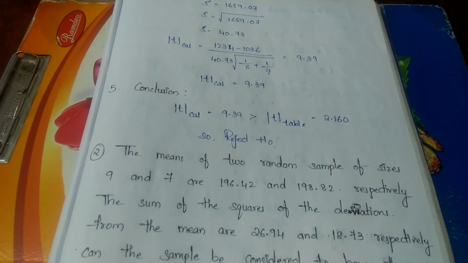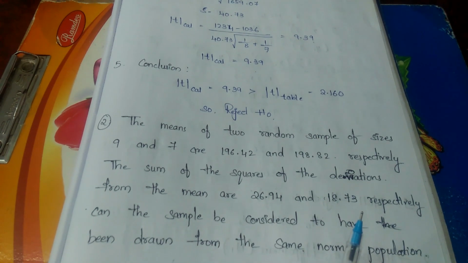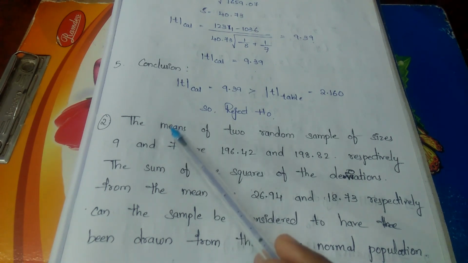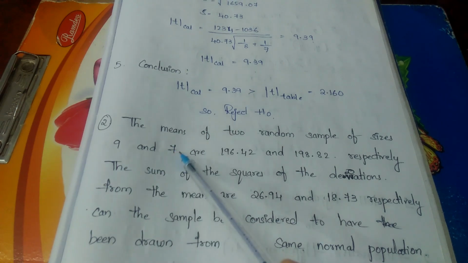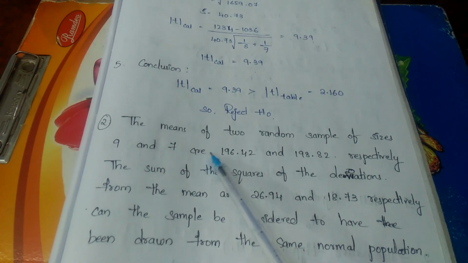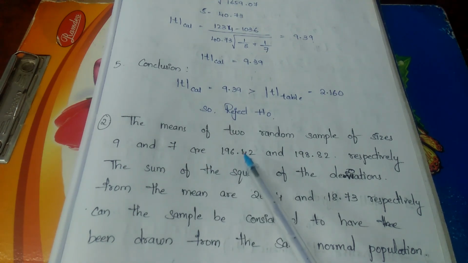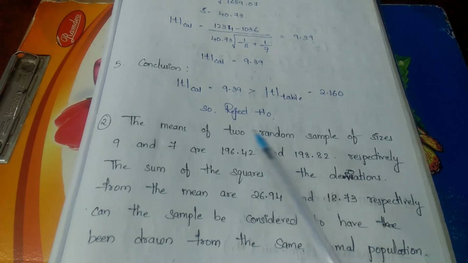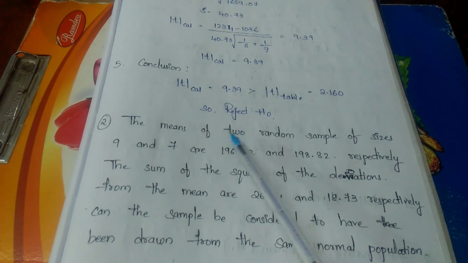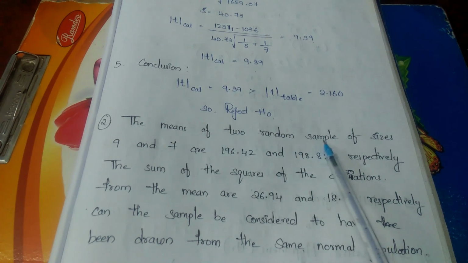Now we'll also solve another different type of t distribution problem, method 2. The means of two random samples of sizes 9 and 7 are 196.42 and 198.82 respectively. So here in the question itself you can understand means of two random samples. Two random samples are nothing but two normal populations.